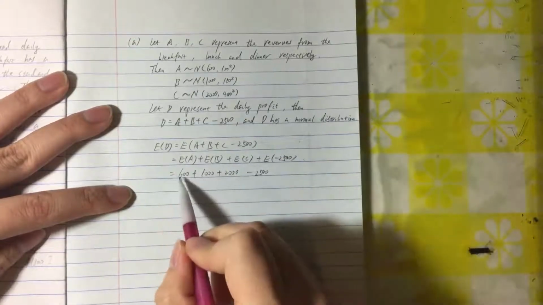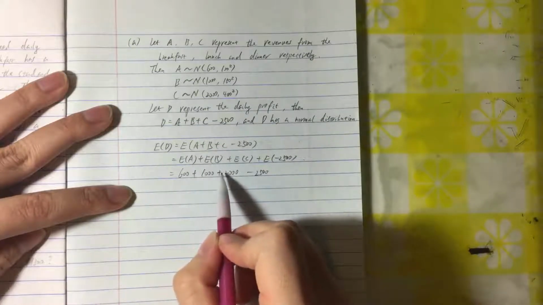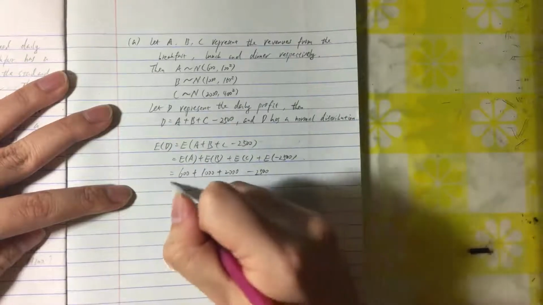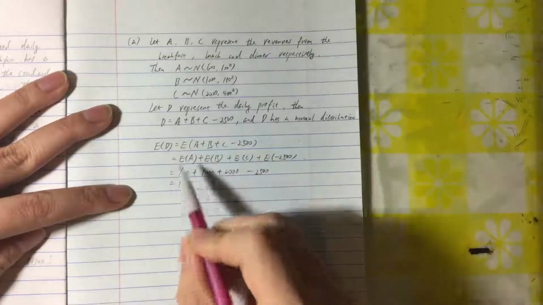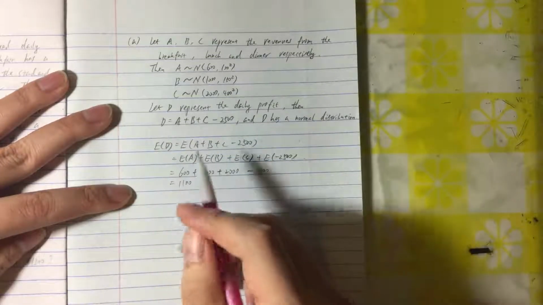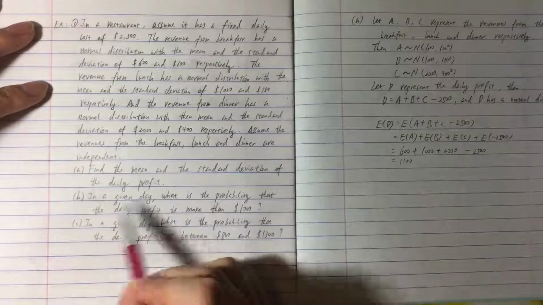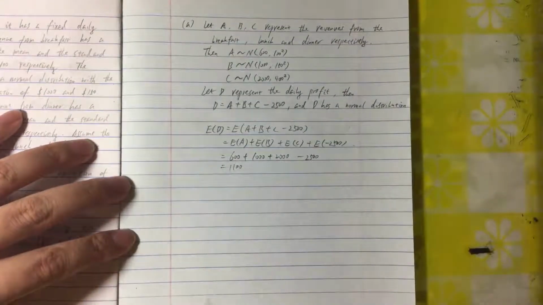Then adding up, 600 plus 1,000 is 1,600, plus 2,000 is 3,600. Take away 2,500. That's 1,100. That's the mean of D. That's the mean of the daily profit. Next, we try to find the variance of the daily profit and the standard deviation. Let's find the variance first. Then take square root. We get the standard deviation.